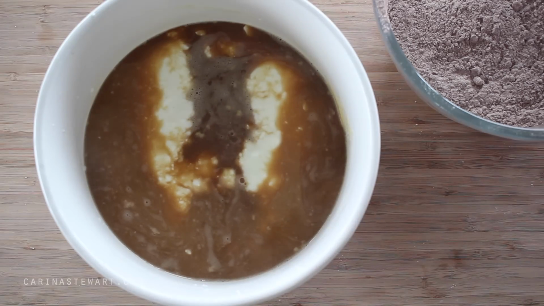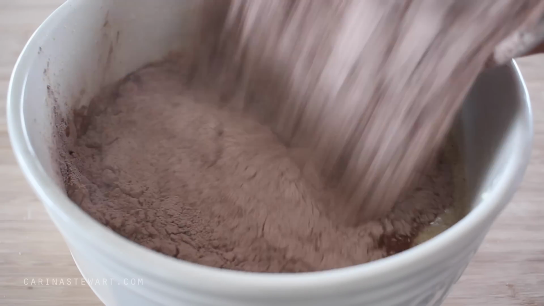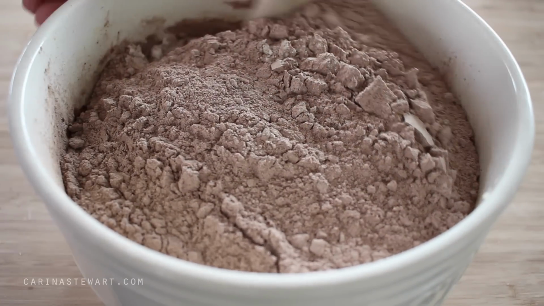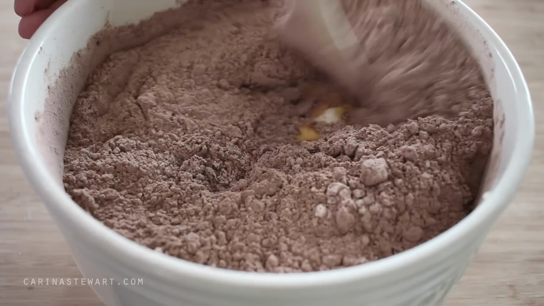Add the buttermilk to the mixing bowl along with a cup of strong hot coffee. The coffee helps to deepen the flavour and also the colour of the cake. Don't worry about a strong coffee flavour, you won't be able to taste it when the cake is baked.